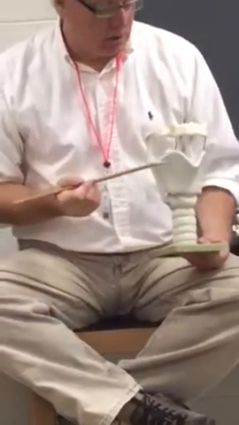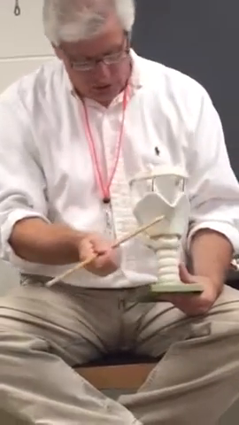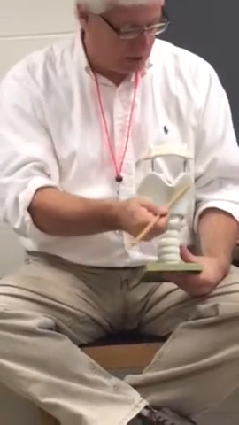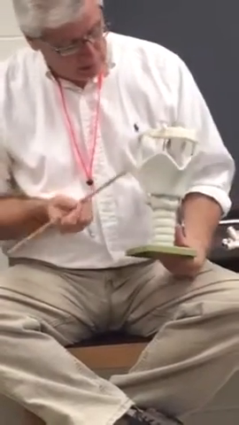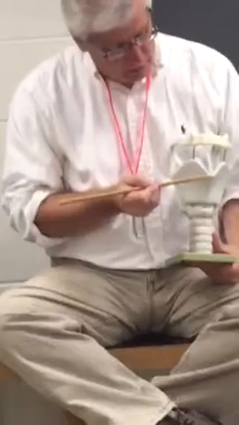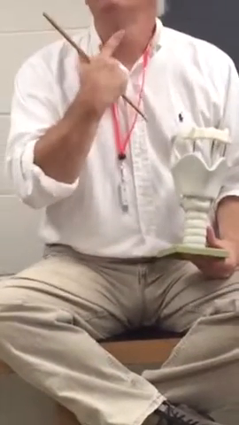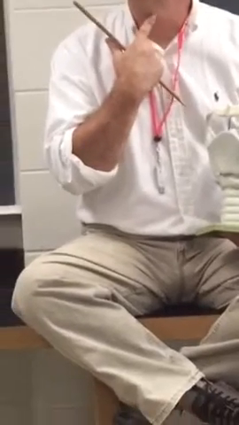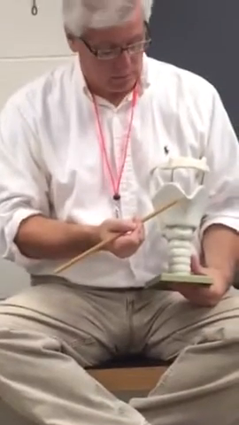Now these cartilages, you do have to know the names of. The cartilage on the anterior side right here, the largest piece of cartilage, is the thyroid cartilage. And the thyroid cartilage produces a little bump. You can see a little protrusion right there. That is your Adam's apple that you can feel right here. That bump, it's called the thyroid protrusion or your Adam's apple.